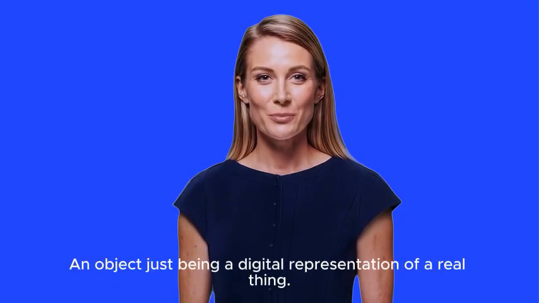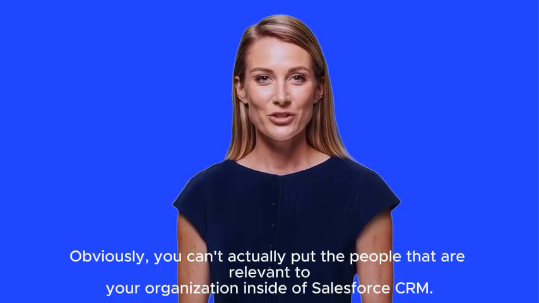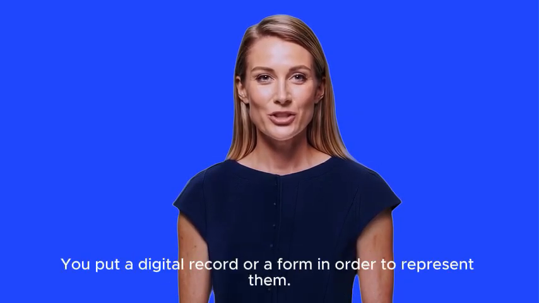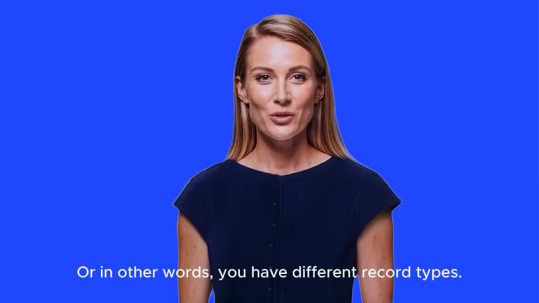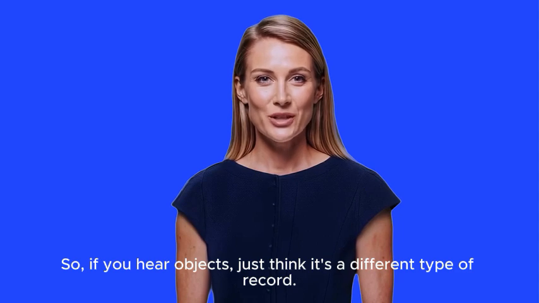An object is just a digital representation of a real thing. Obviously, you can't actually put the people that are relevant to your organization inside of Salesforce CRM. And because you can't put the people in here, you can't put the actual organizations in here. You put a digital record or a form in order to represent them. Or in other words, you have different record types. So, if you hear objects, just think it's a different type of record.